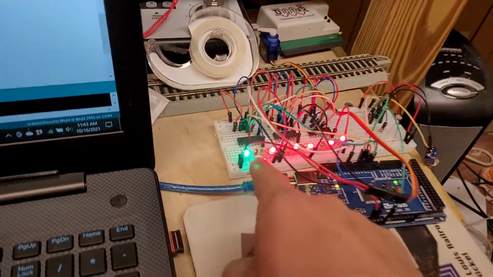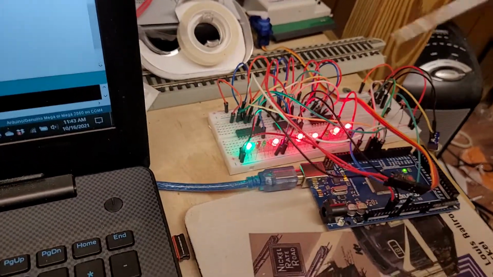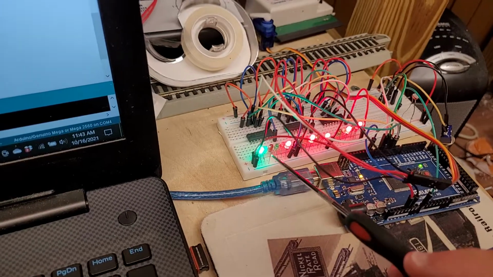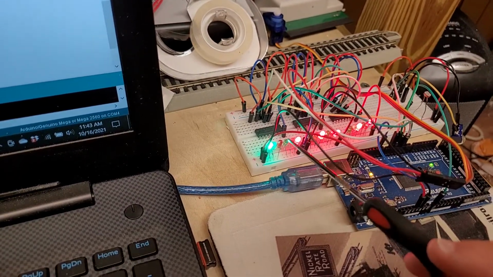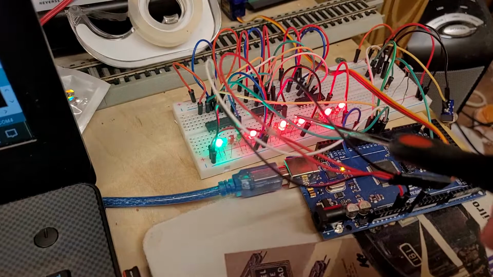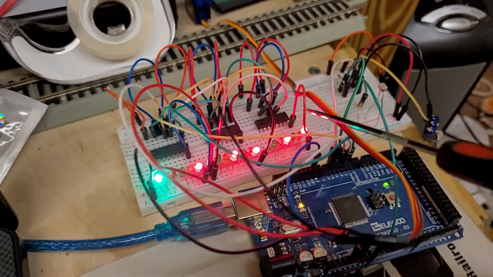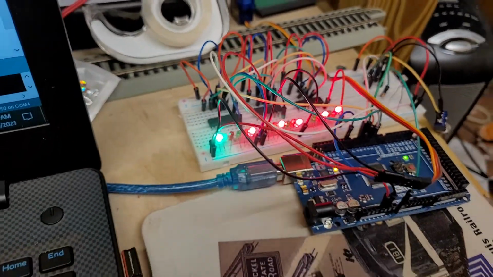So this was the first signal I talked about. Actually, let me get my pointer out. This was the first signal I was talking about, these LEDs right here. This is the second signal I was talking about, and this is the third signal I was talking about.